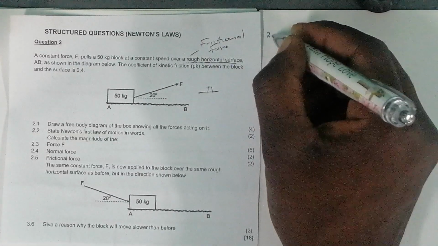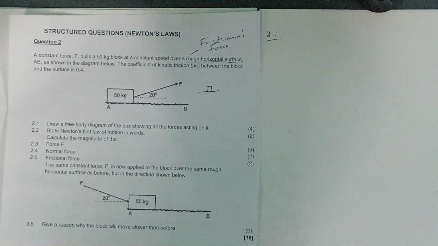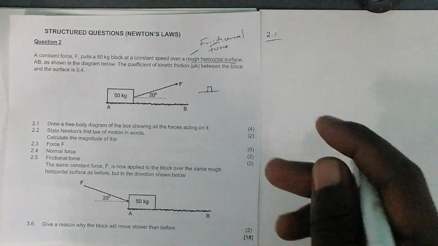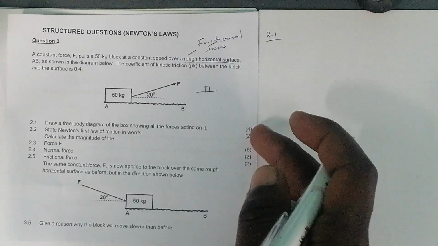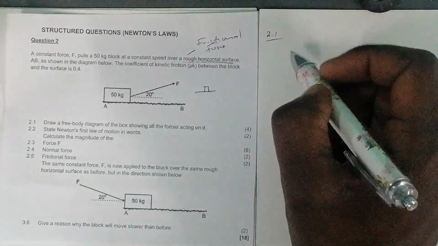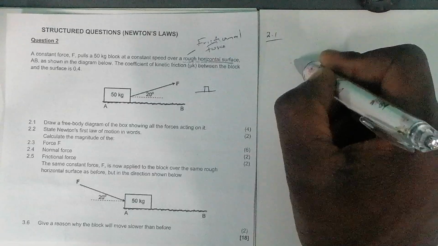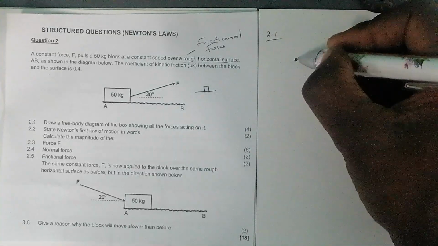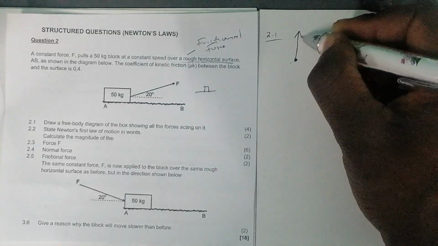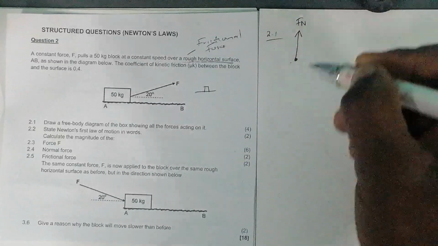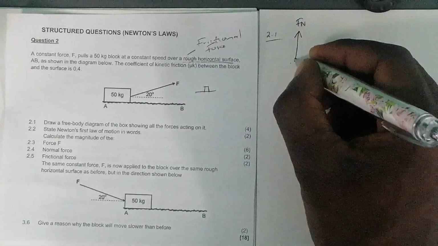So 2.1, they want us to draw the free body diagram. We know that the free body diagram is represented by a dot, showing arrows pointing away from the dot. Now the normal force exists because the object is in contact with the surface.